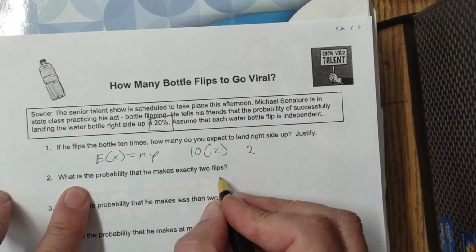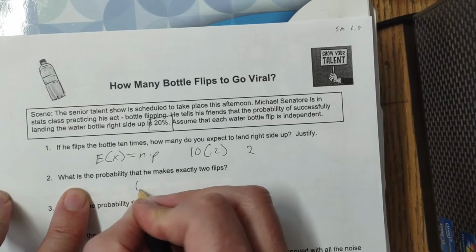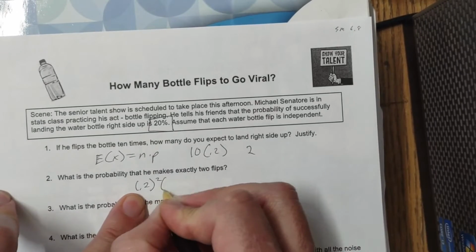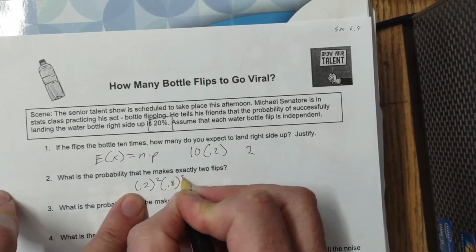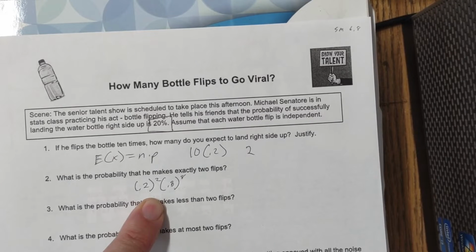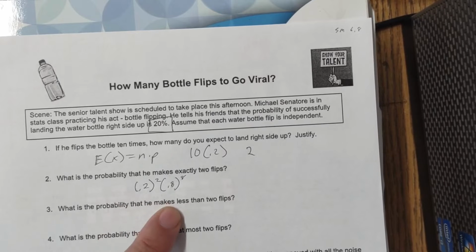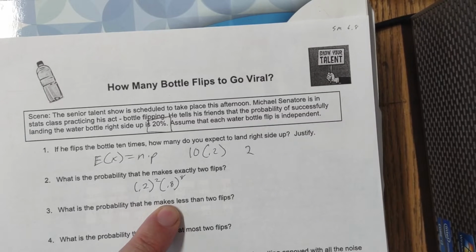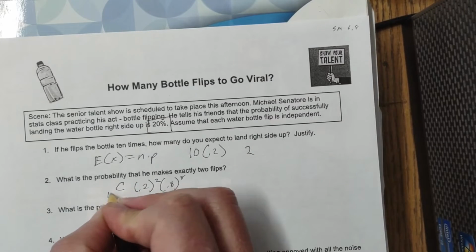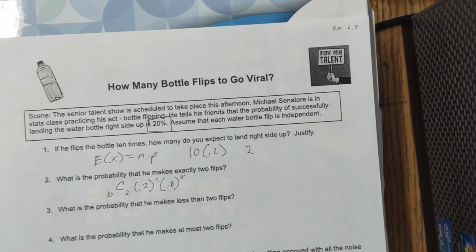Probability that he makes exactly 2 flips, okay? So 0.2 squared is making 2, and 0.8 to the 8th is missing, and this is a very tiny number, because that's not likely to happen, because this really describes me making the first 2 and missing the next 8, essentially. So there are a bunch of combinations of that. So I need to do 10 choose 2.